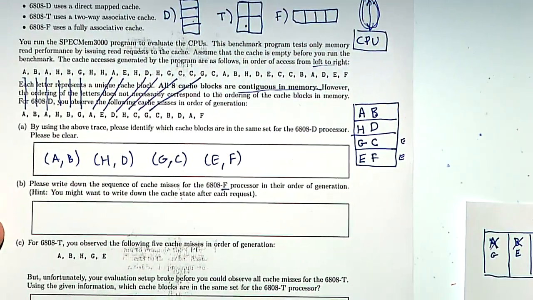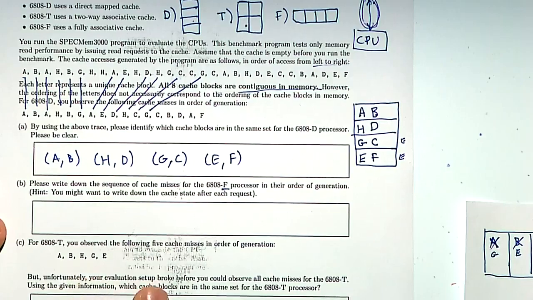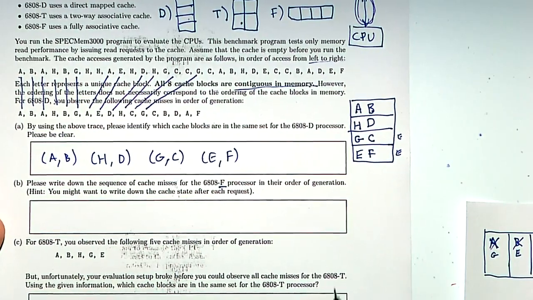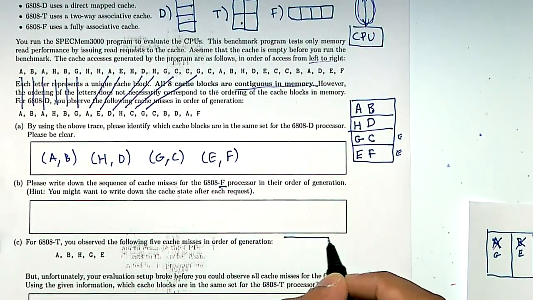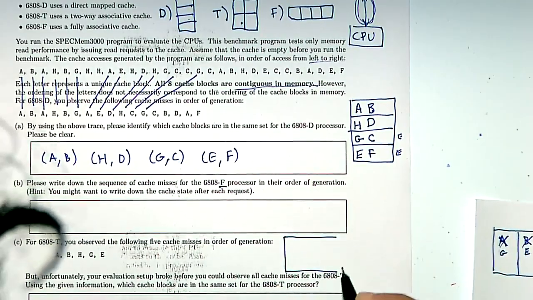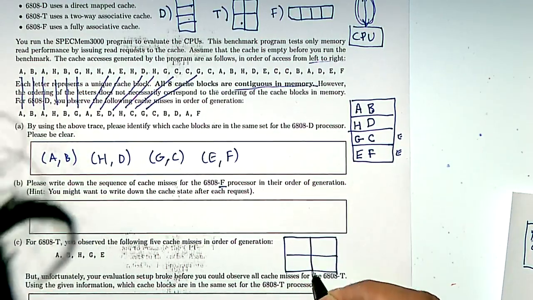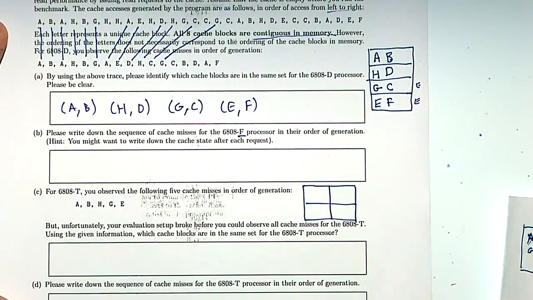So we can use that information in combination with these 5 cache misses that we're given to figure out which ones map to the same set. So I'm going to draw an empty two-way set associative cache here, and we can go through and do the same process and figure out what's going on.